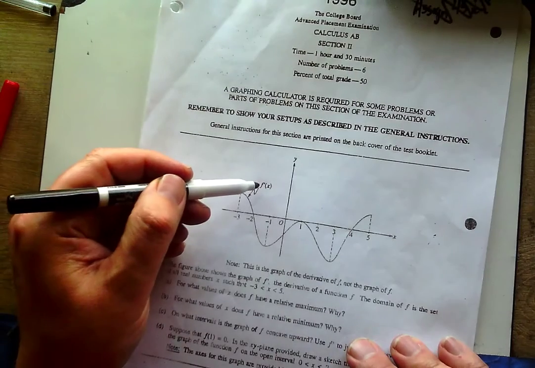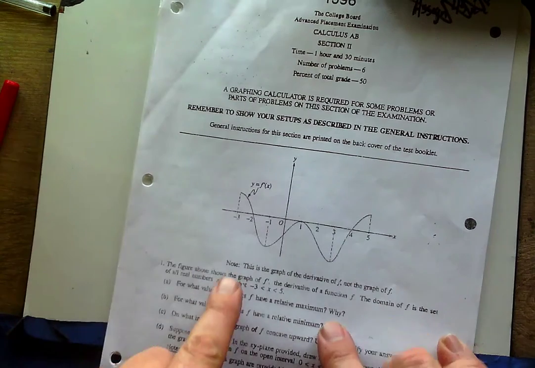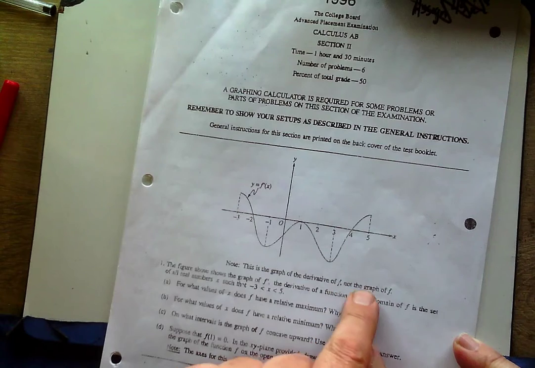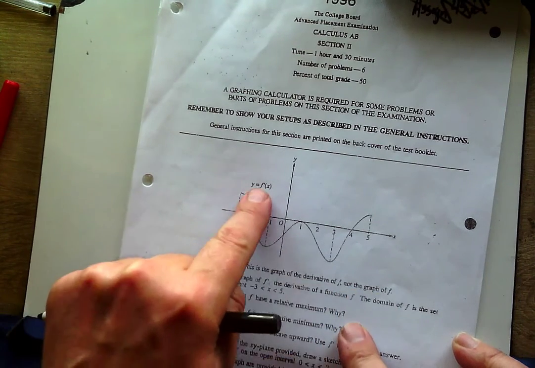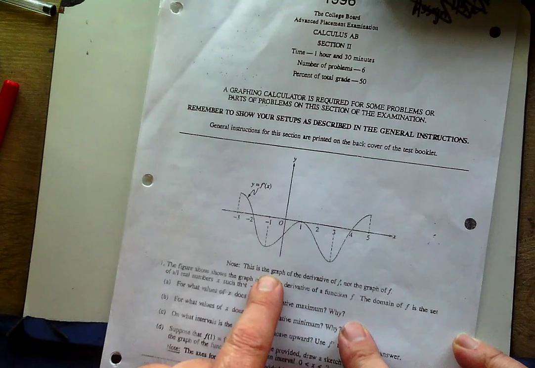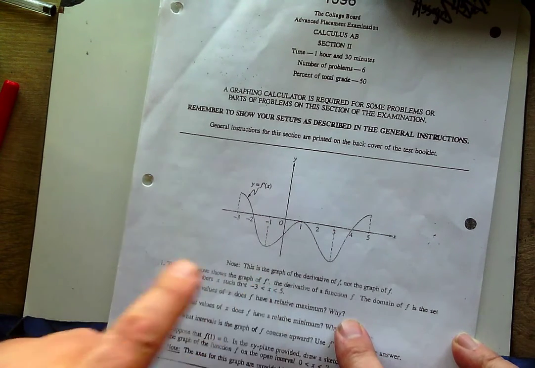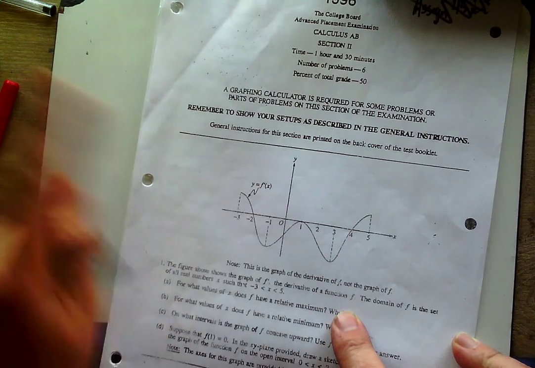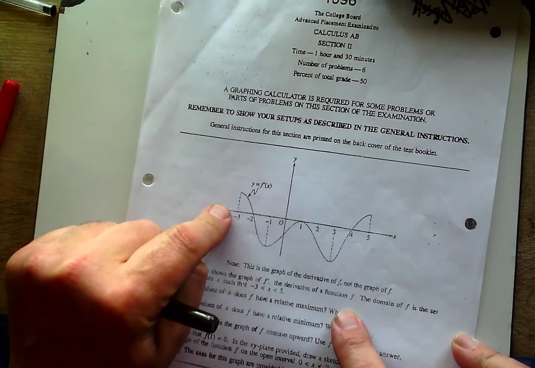This is a graph of f prime. Okay, that's what that says. But wait, note, this is a graph of the derivative of f. This is not the graph of f. So they've told me that I'm looking at f prime once, twice. The figure above shows the graph of f prime. Three times they told me, before they told me anything else, that this was a graph of f prime. And you know what that means?